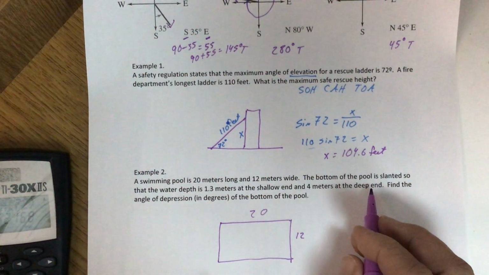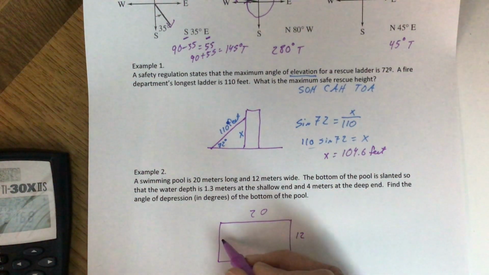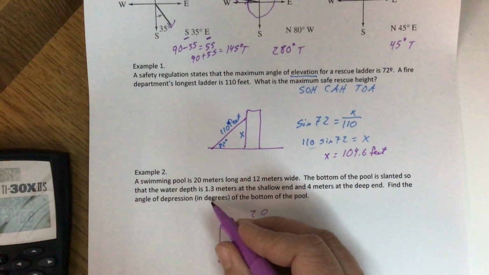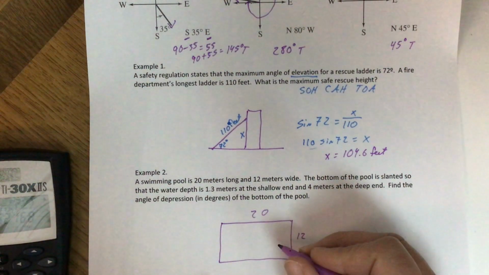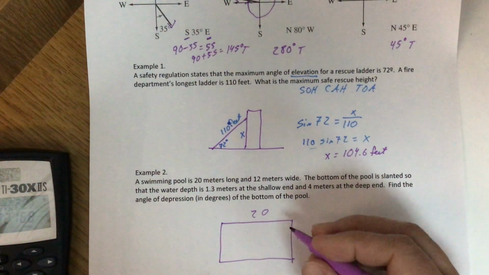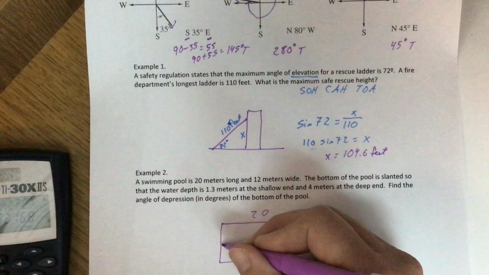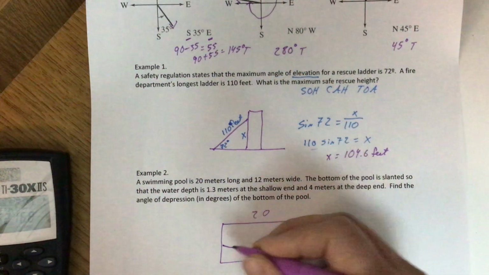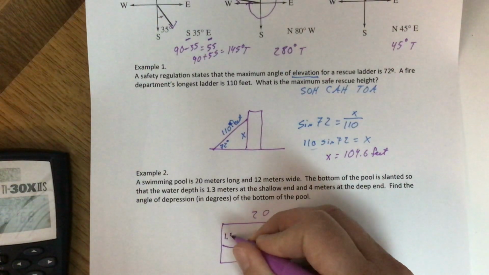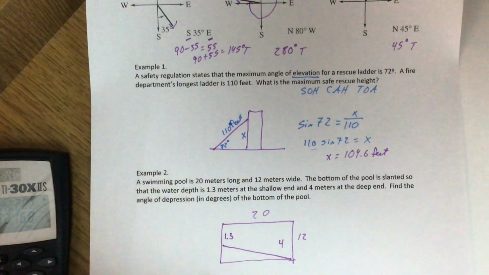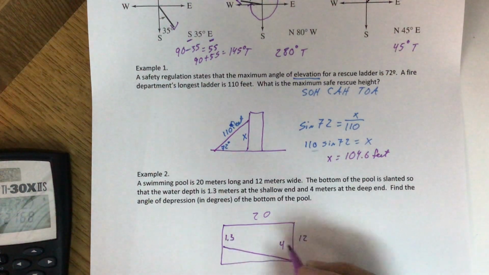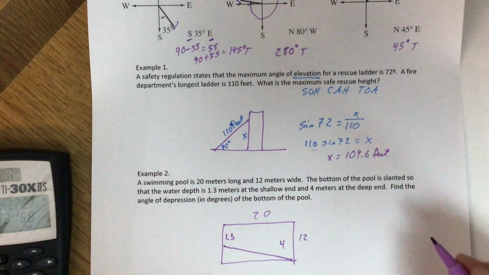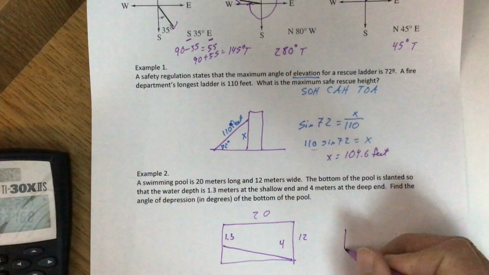The bottom of the pool is slanted so that we think of the water depth as 1.3 meters at the shallow end and then 4 meters at the deep end. Okay, so if you think of it maybe like that, with a depth here of 1.3 and a deep end of 4, that's our other dimension. Find the angle of depression in degrees of the bottom of the pool. So I'm going to do just the deep part of it.